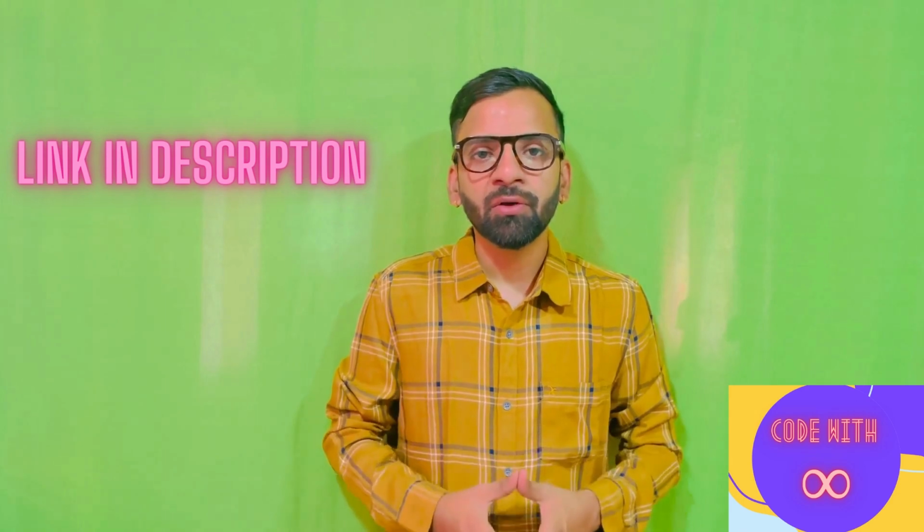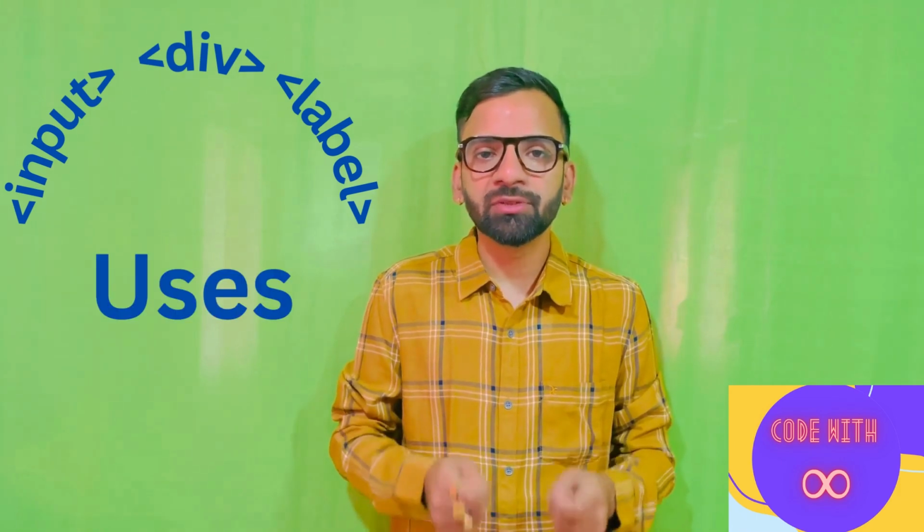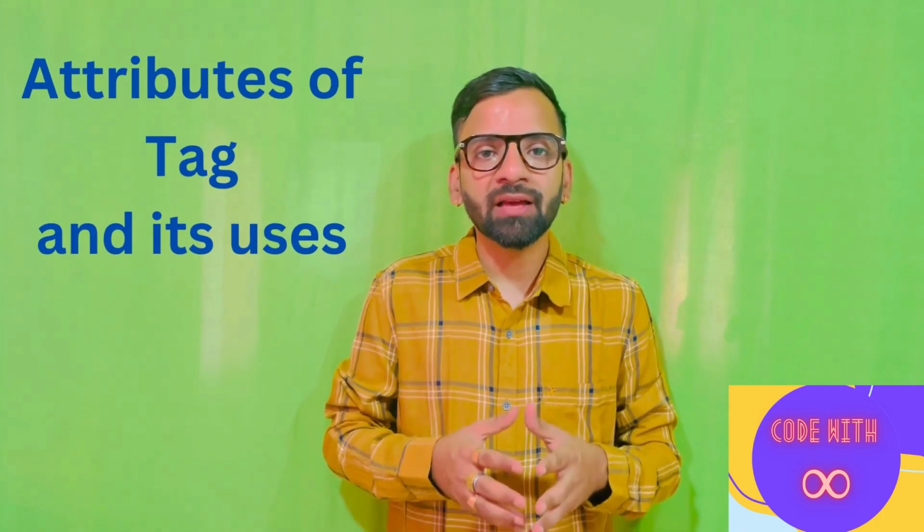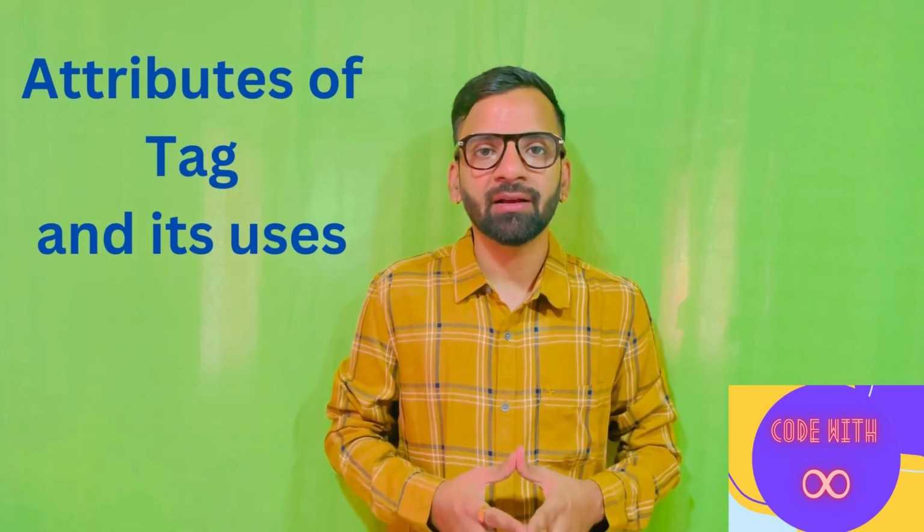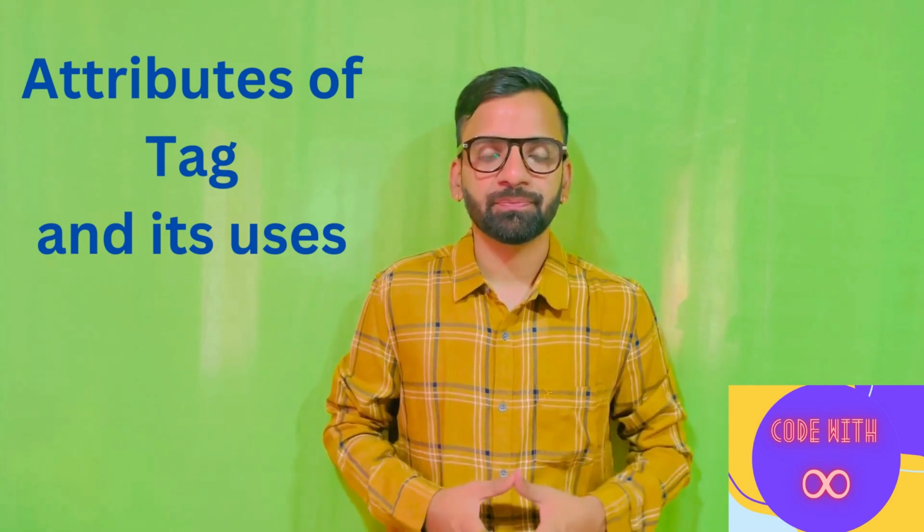In this lesson, we'll learn about different other kinds of tags such as input, div, label and their uses. Following which we'll understand what are attributes of a tag, why the attributes are required for a tag, and their types. By the end of this lesson, you'll have a better understanding of these tags and attributes and their uses. So without further ado, let's get started.